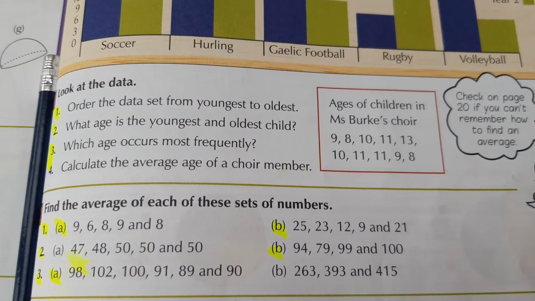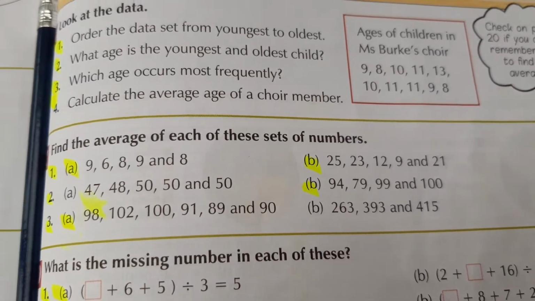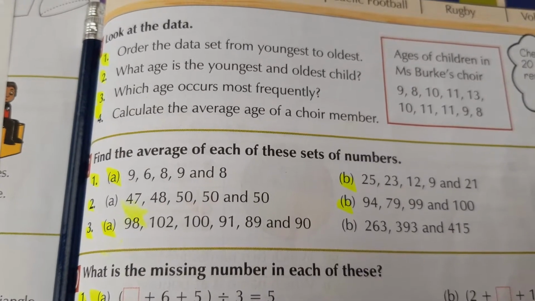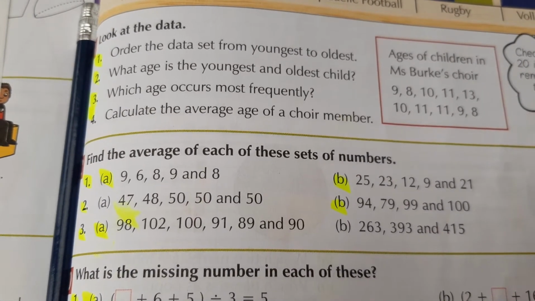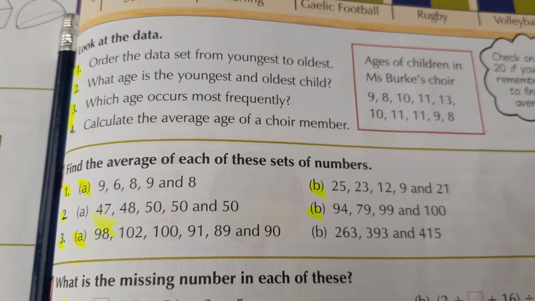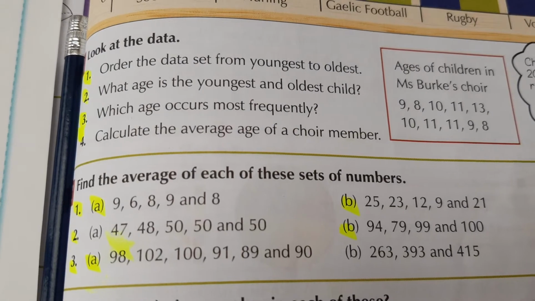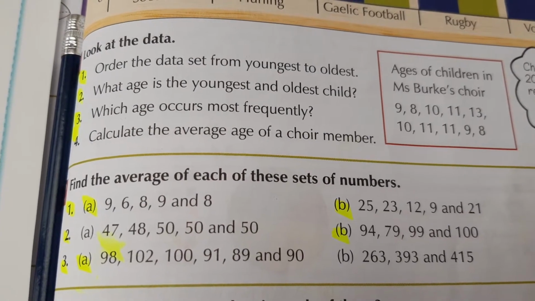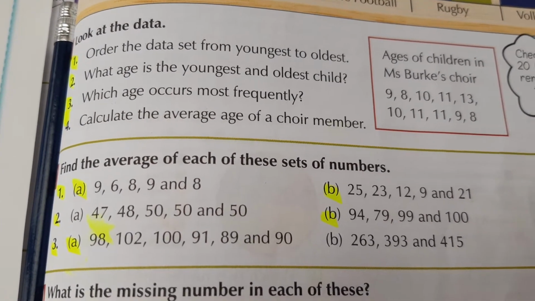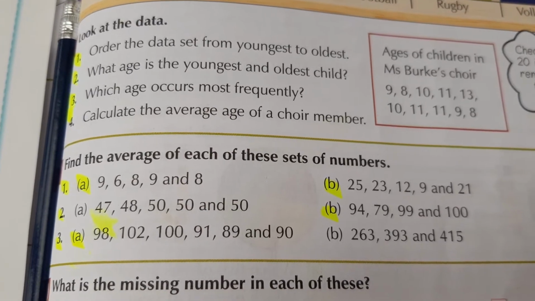So I'll give you the answers for those few now. So the first one, the data in the set, you have 2 8s, 2 9s, 2 10s, 3 11s, and 1 13. And the youngest is 8 years and the oldest is 13. Number 3 is 11, and number 4, the average was 10.